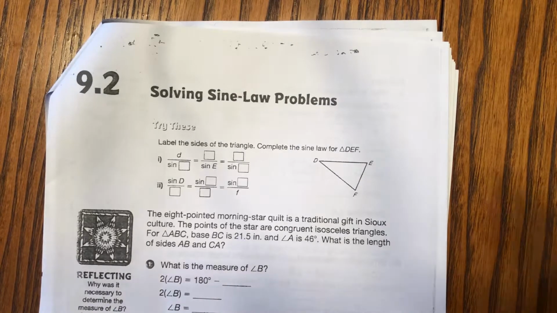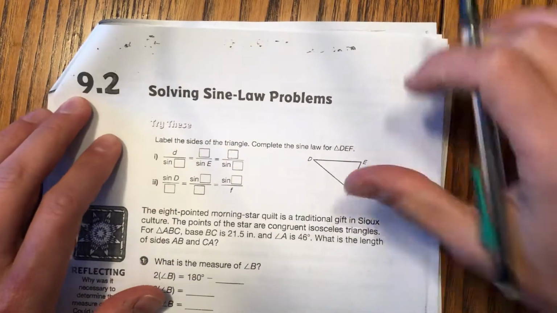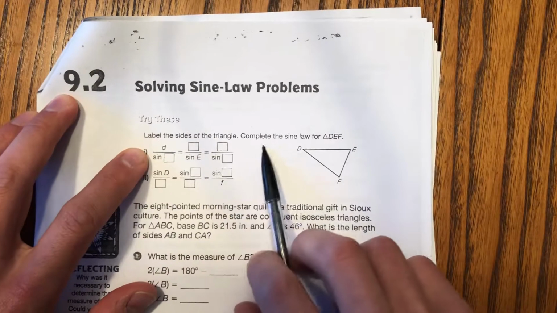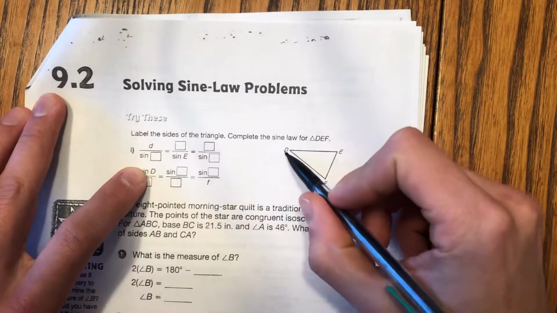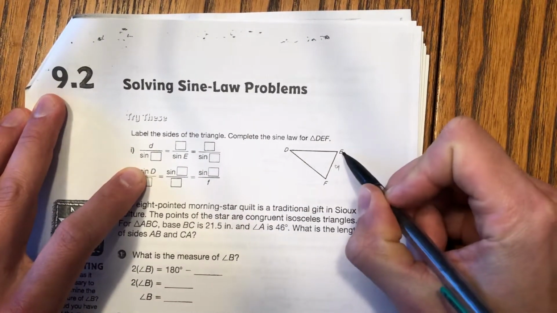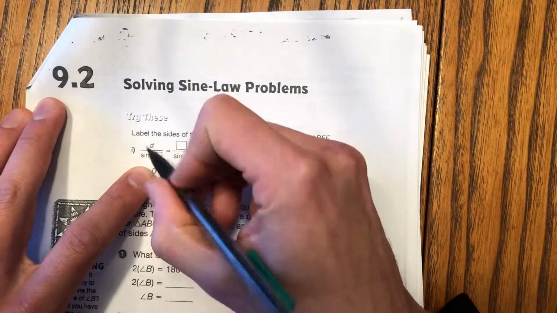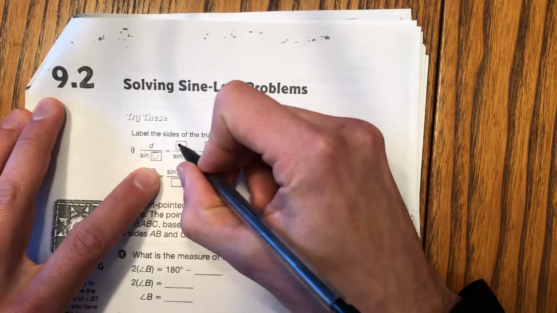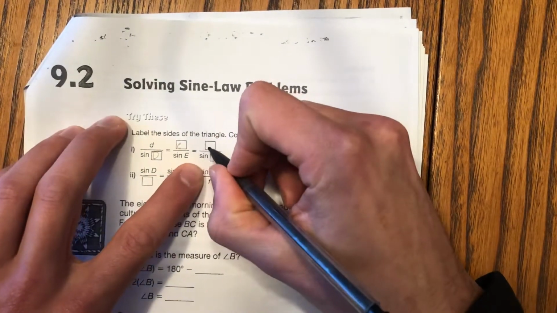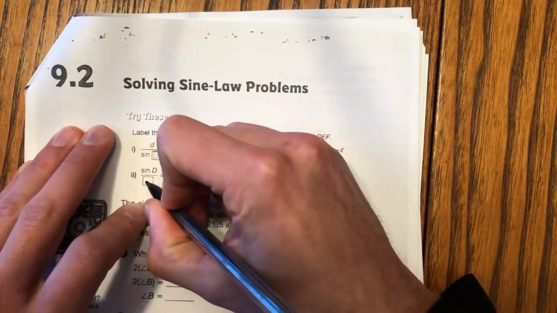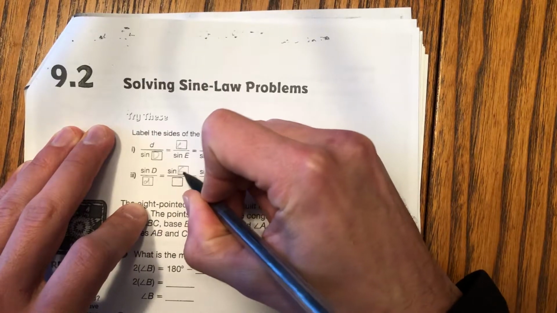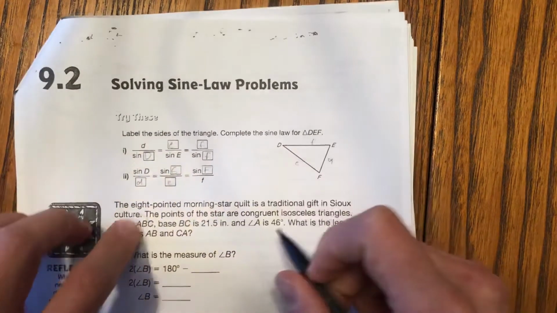All right, moving on to 9.2, solving sine law problems. So try these. Label the sides of the triangle and complete these. So big D, E, F, little d, e, f. Big D over sine D, E over sine E, F over sine F.